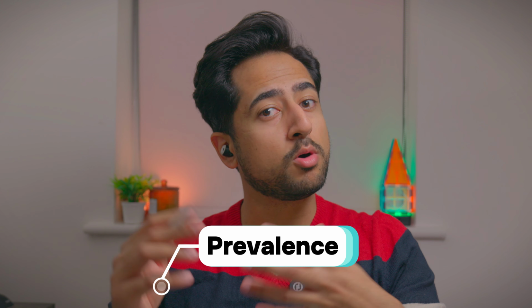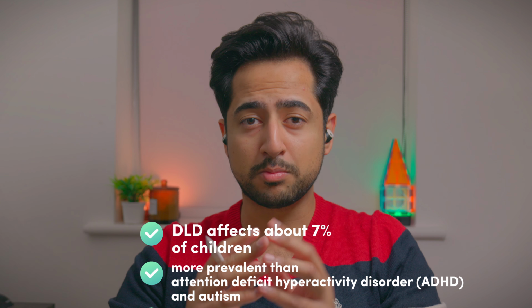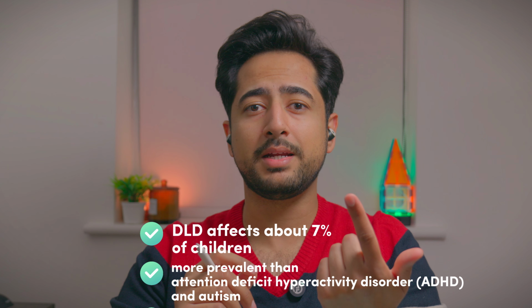Before I move on to the symptoms of DLD, let's talk about the prevalence of DLD, how common it is. So DLD affects about 7% of children. So it's more common than autism and ADHD. Which brings us to the second thing. Despite its frequency, it is still underdiagnosed. It's more underdiagnosed than ADHD and autism because a lot of people are not aware of it and also mistake the symptoms for something else.